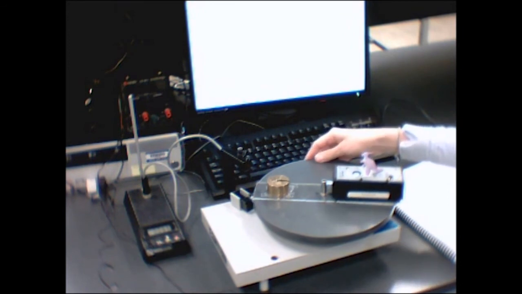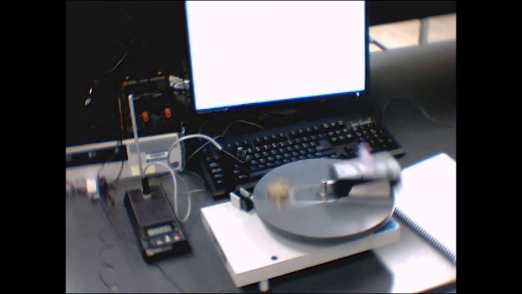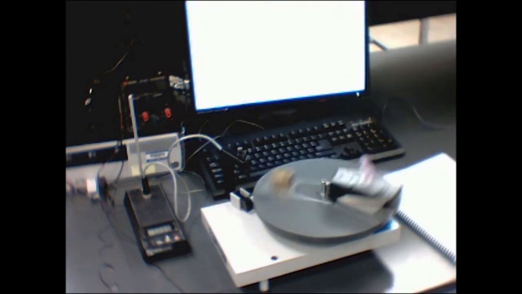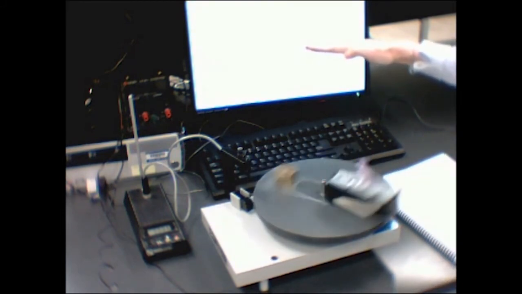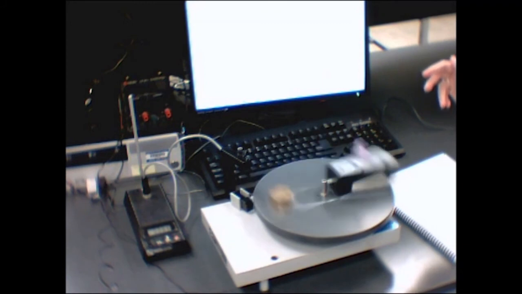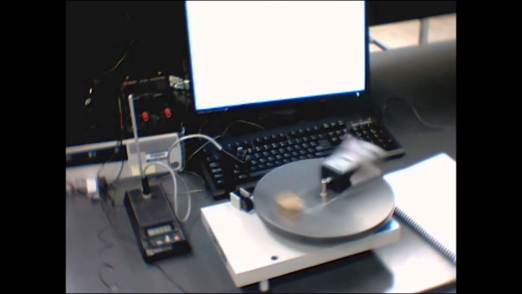When I spin this and press the collect button on the screen, the data will start coming across the screen. It may be hard to see, but there's actually a slight downward slope to that data. That's due to friction. That friction effect could mean that we would not get good agreement unless we're careful about how we take our data.